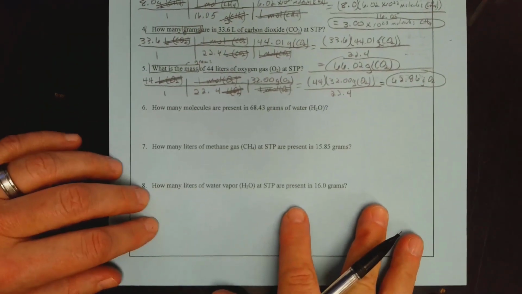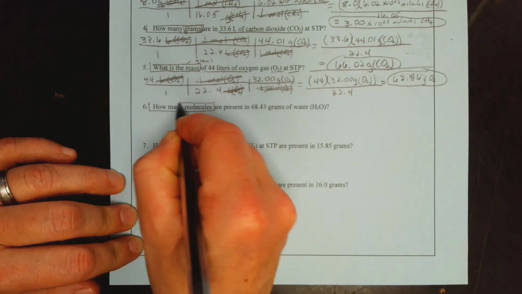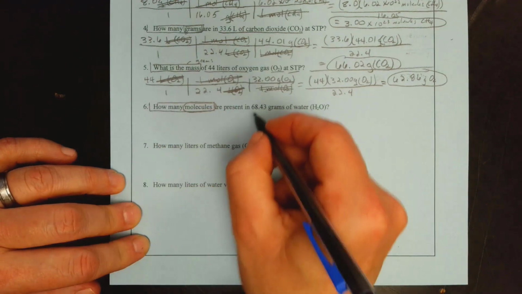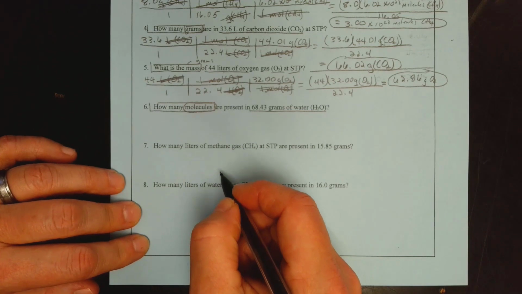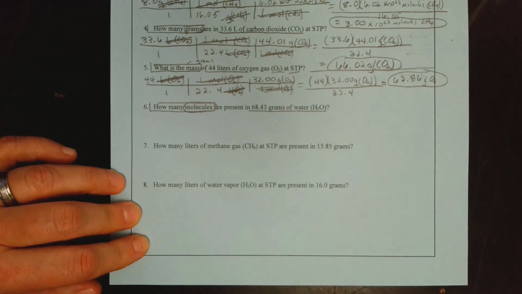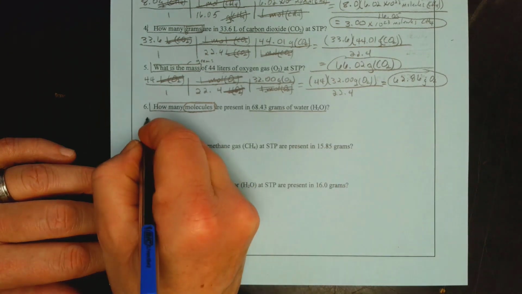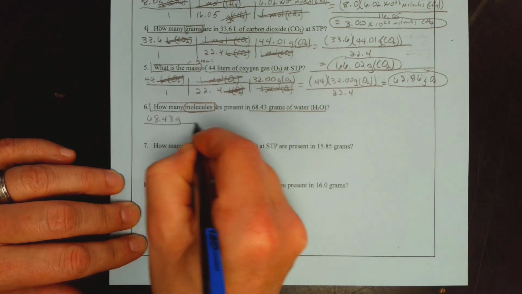And we are ready for number 6. How many molecules? So I know that my final answer is going to be the unit of molecule. I start with 68.43 grams of H2O. Let's go ahead and get it set up. You know what to do. I'm given the unit of grams, so 68.43 grams.